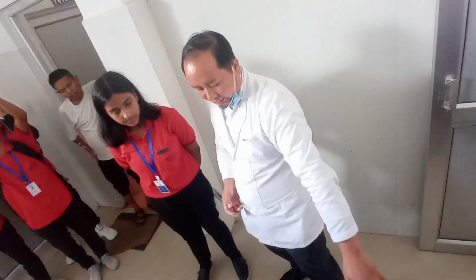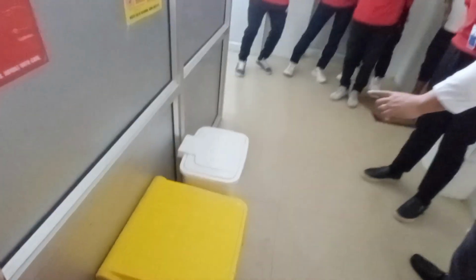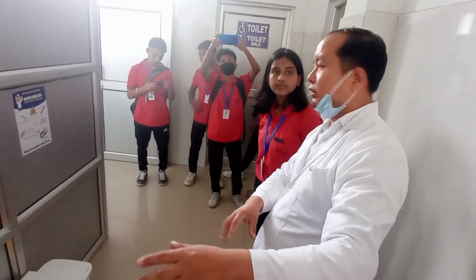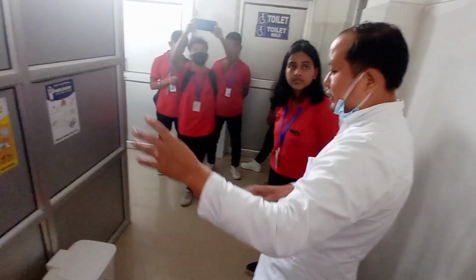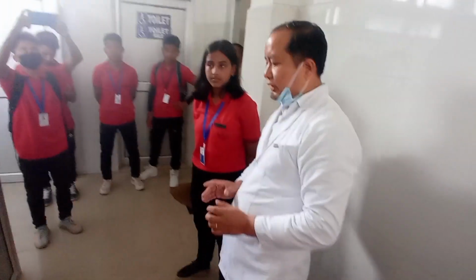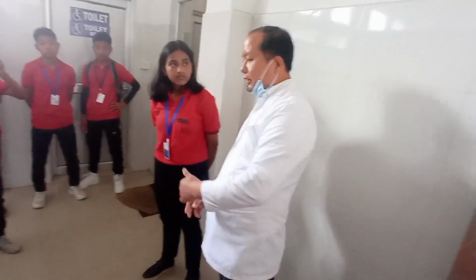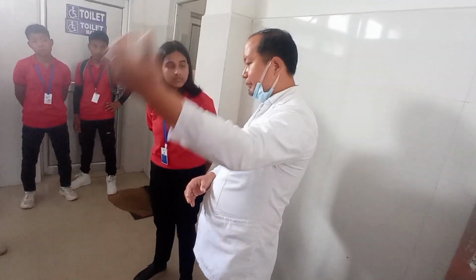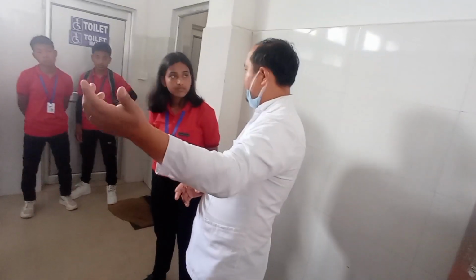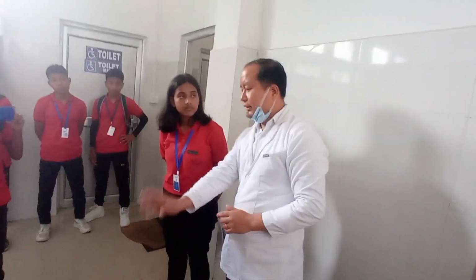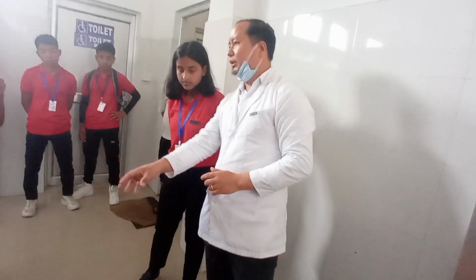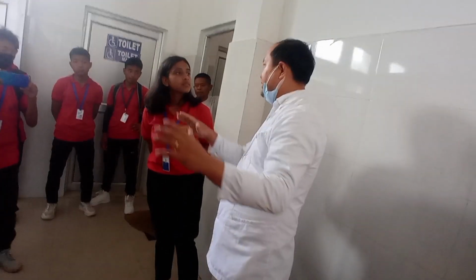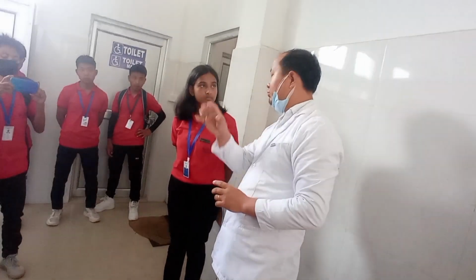All of these have the biohazard symbol, and the waste is segregated. This is the ward. All the wards and the OT, operation theater, have these color-coded bins. The waste is segregated here, and then the sweeper will collect it and safely dispose of it. Especially the sharp waste is collected in sharp bins, which go to the sharp lids.